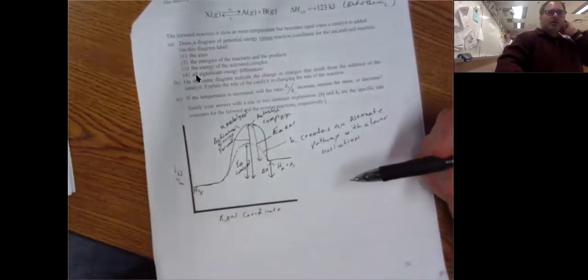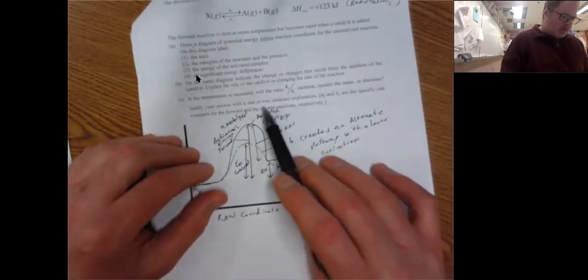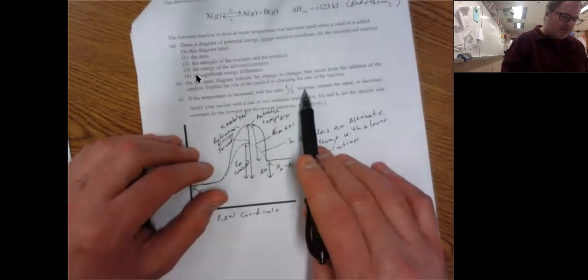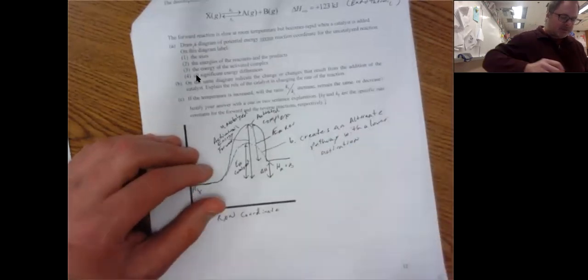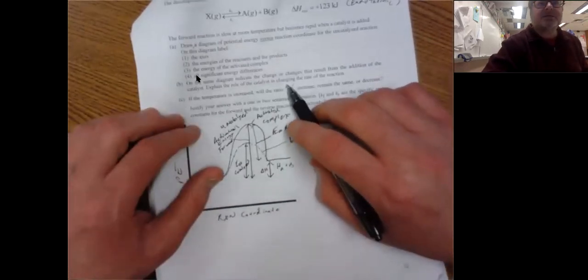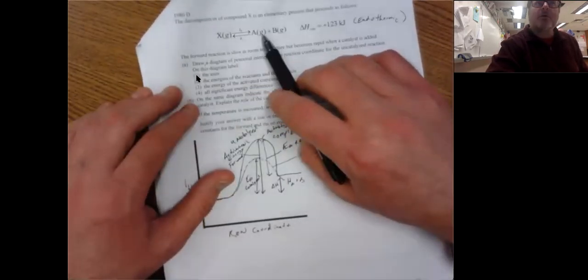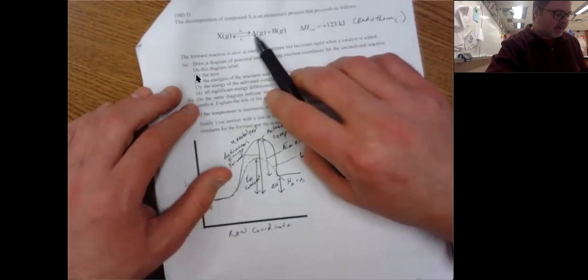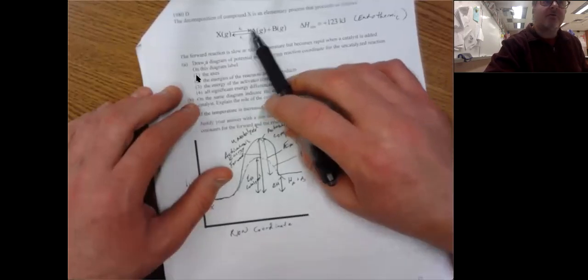If the temperature is increased, will the ratio of the K of forward or the K of R increase, remain the same, or decrease? So basically it's asking how does the K of the forward reaction, the rate of the forward reaction, compare to the rate of the reverse reaction.